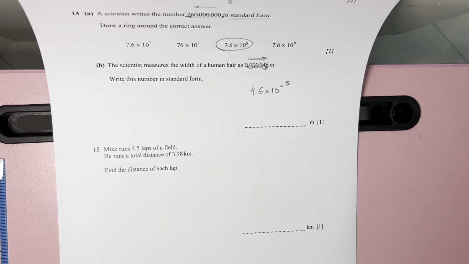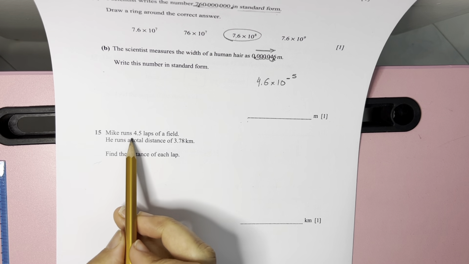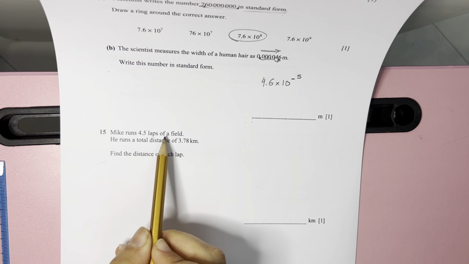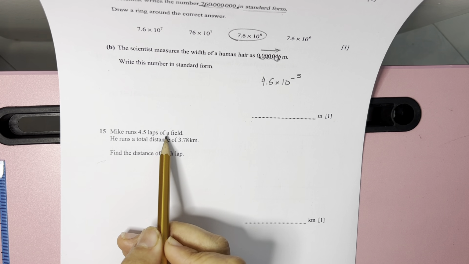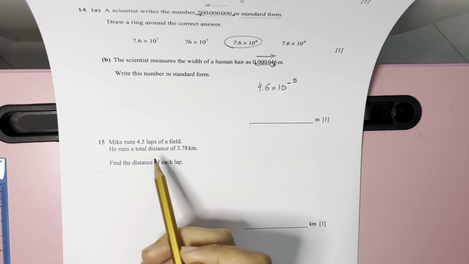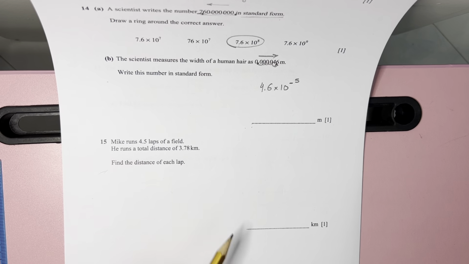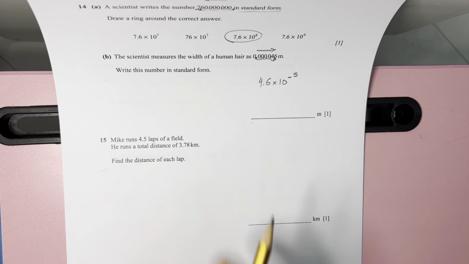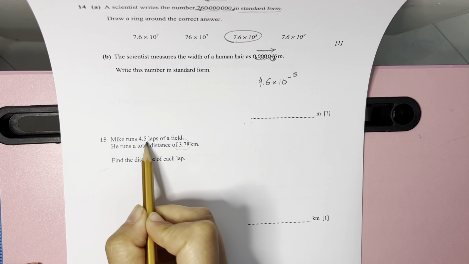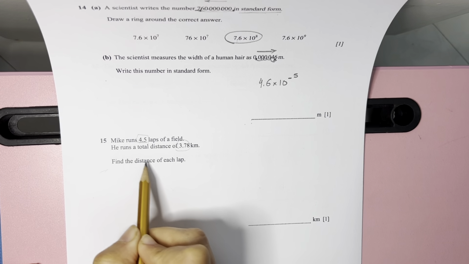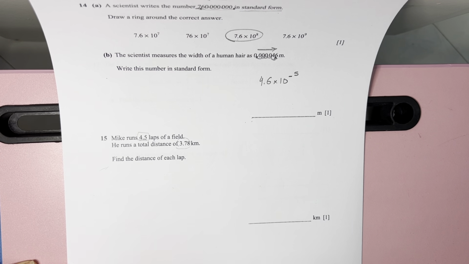Okay. Now, Mike runs 4.5 laps in a field. He runs a total distance of 3.78 kilometers. Find the distance of each lap. What I'm going to do, I'm going first to divide the total distance by the number of laps to find the distance of each lap.